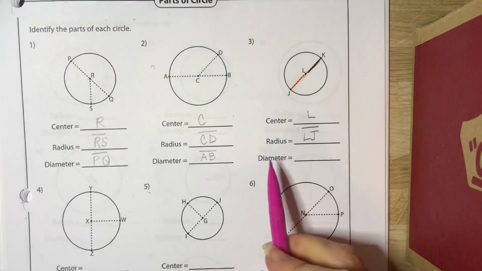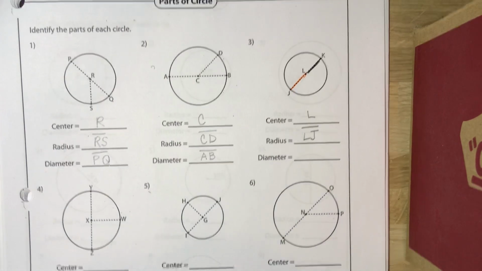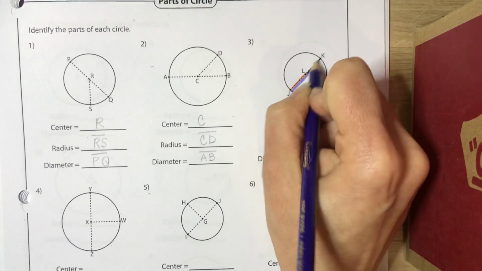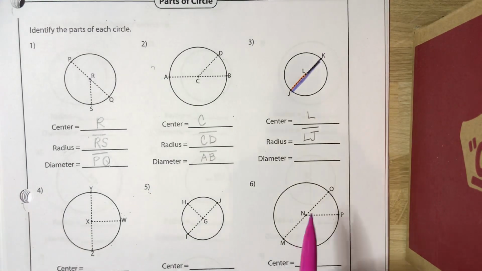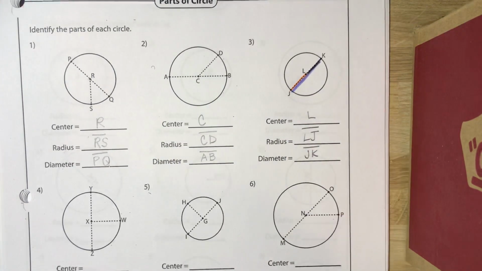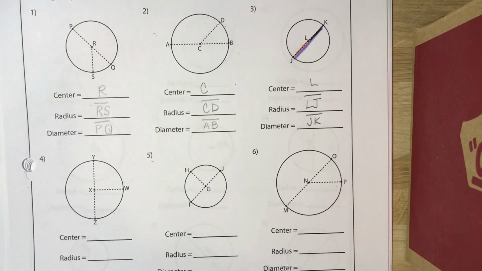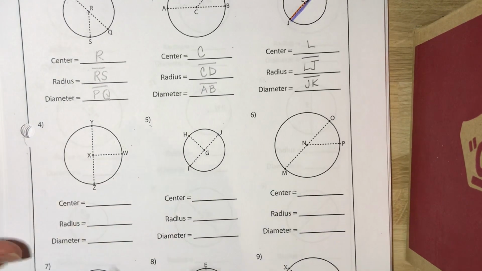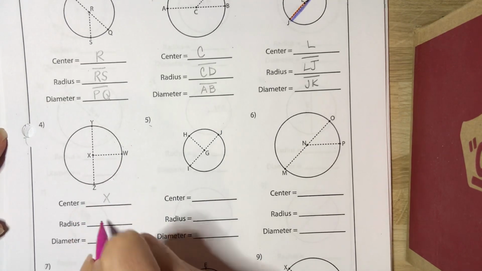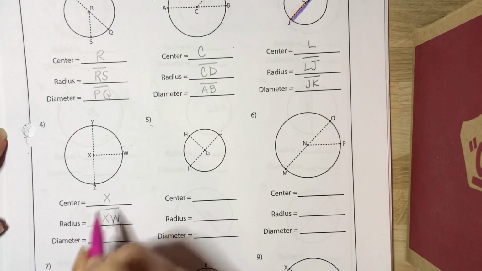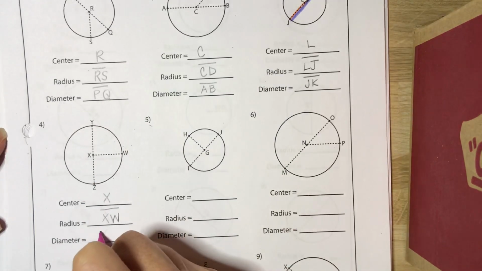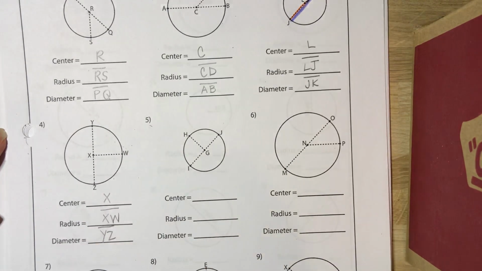In this picture, there's only one diameter. The diameter extends all the way across, and it's both of those radii put together. So the diameter is JK with our segment bar. The last one I'm going to do with you is number 4. Our center point is X. One of the radii I will pick is XW. And the diameter is the entire length across going through the center, YZ. All right, let's turn the page.